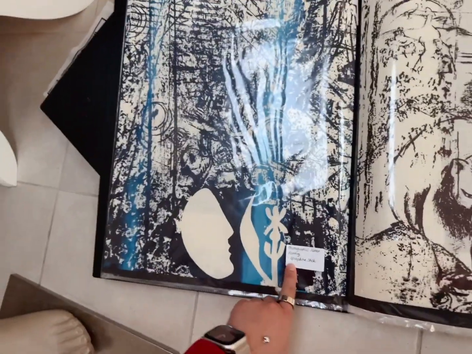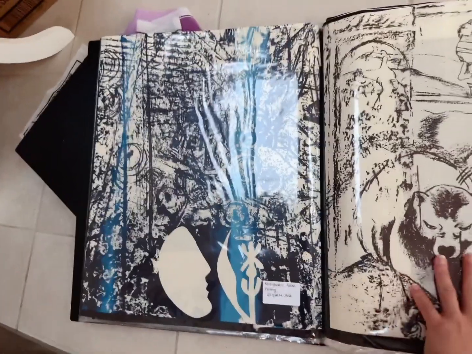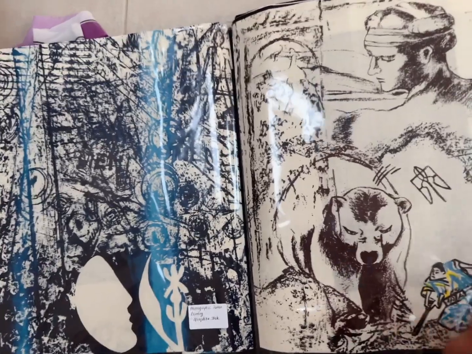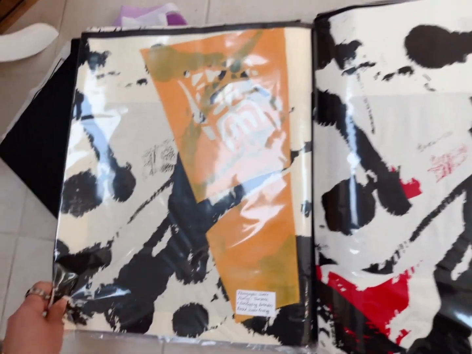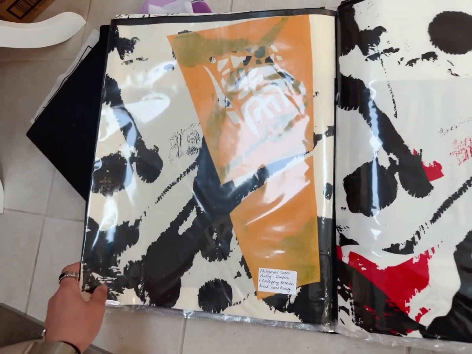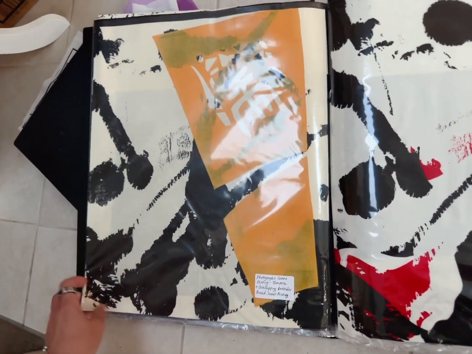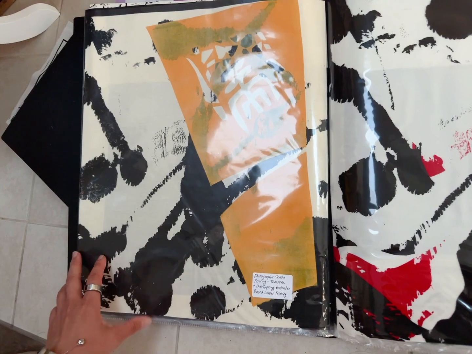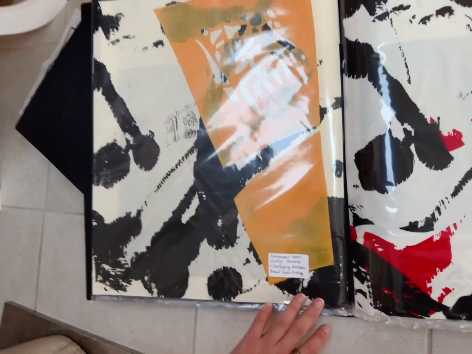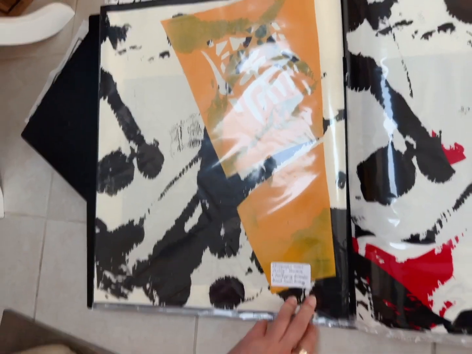And this one is photographic screen printing, which is quite interesting. So we use UV light, I believe, and light-sensitive chemicals to make the screens. I used it a lot, and it's one of my favorite techniques.